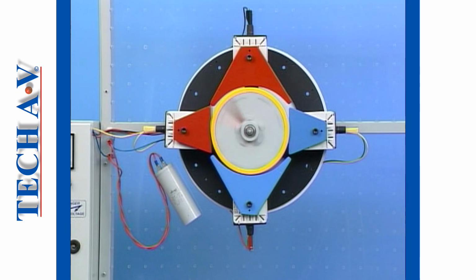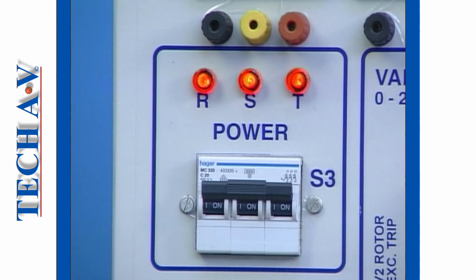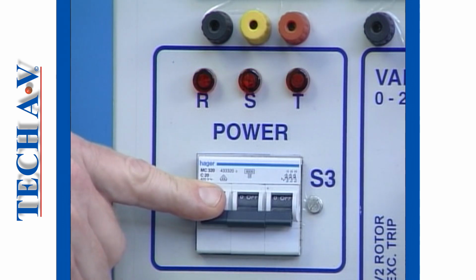After the break, we will apply these basic principles to a typical capacitor start induction motor.